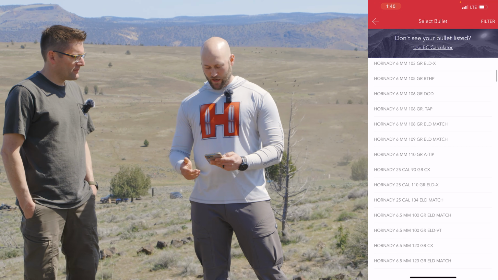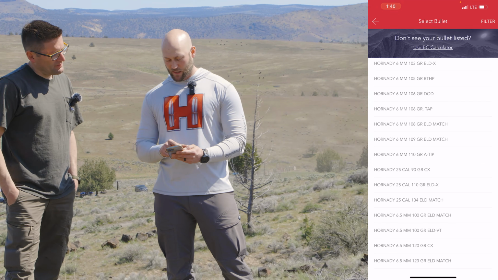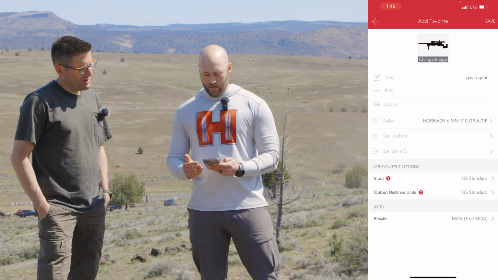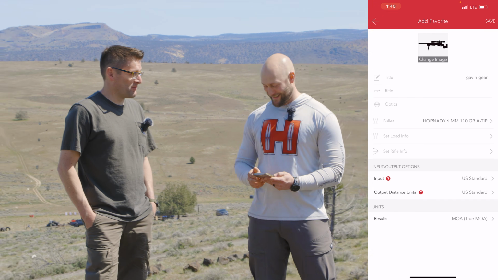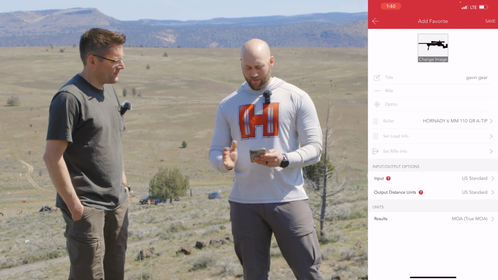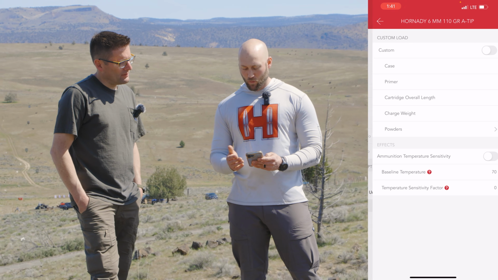It can be tough. So once you're in here, you'll just select your bullet. In this example, let's say a 6mm 110 grain ATIP. That's the bullet I compete with. Yes, those shoot awesome in 6-dasher, by the way. In anything, really.